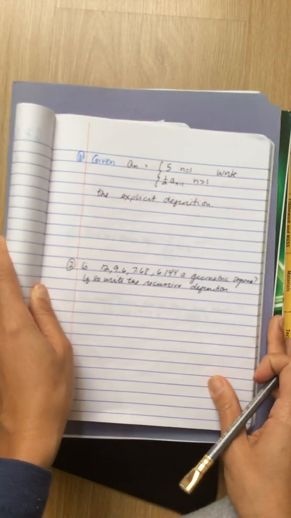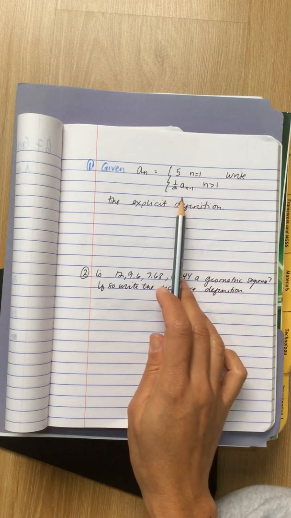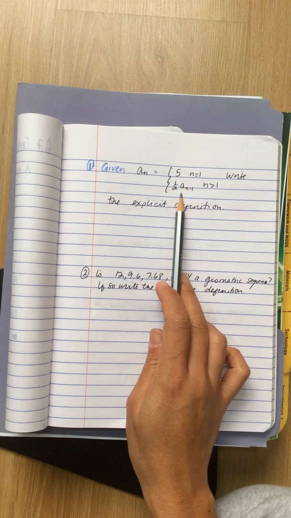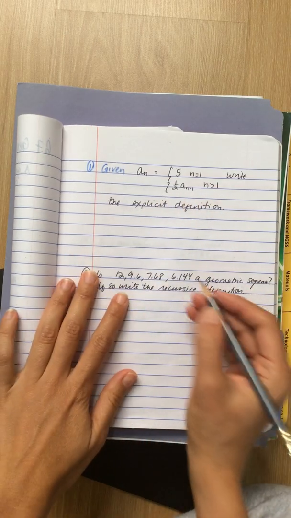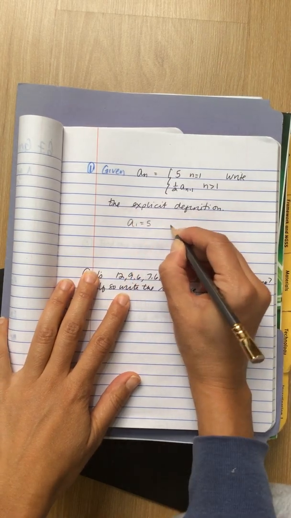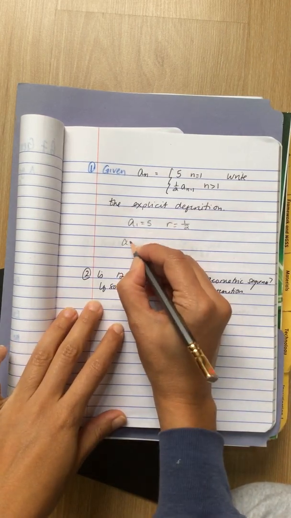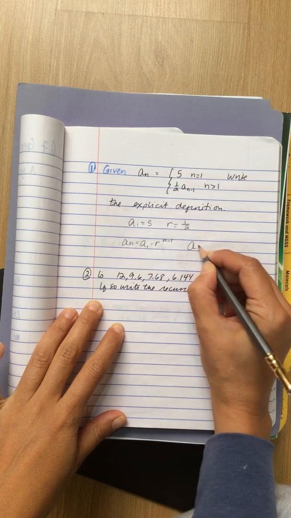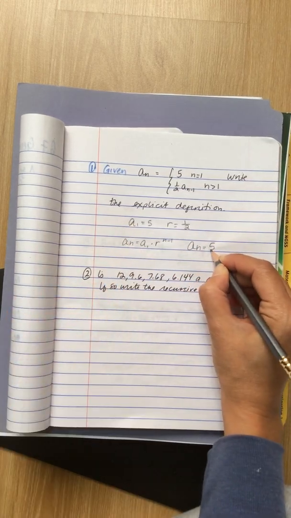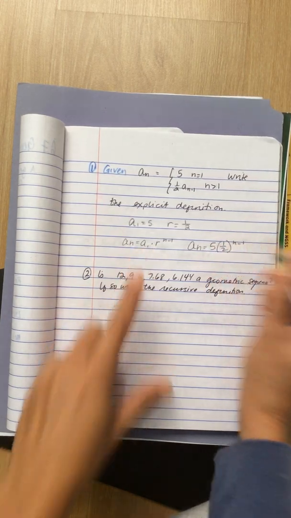Let's try another one. Given that a sub 1 equals 5, so 5 is the first term, and then to find any other term, you take 1/2 times the previous term when n is greater than 1. Write the explicit definition. So what are some things I know? I know that a sub 1 is 5, and I know that the common ratio is 1/2. So my explicit definition, remember, is this. I can write it as a sub n equals a sub 1, 5, times my common ratio, which is 1/2, to the n minus 1.